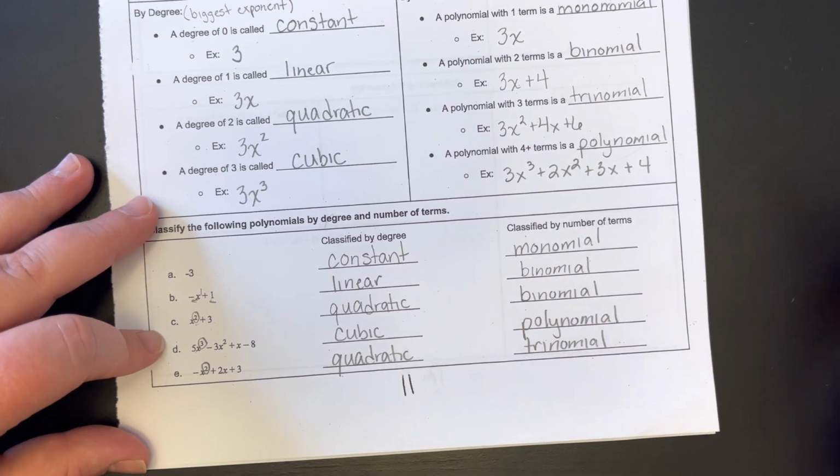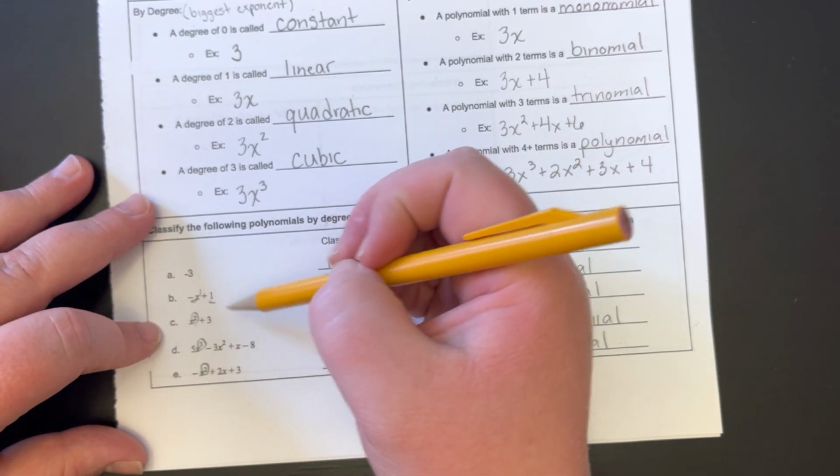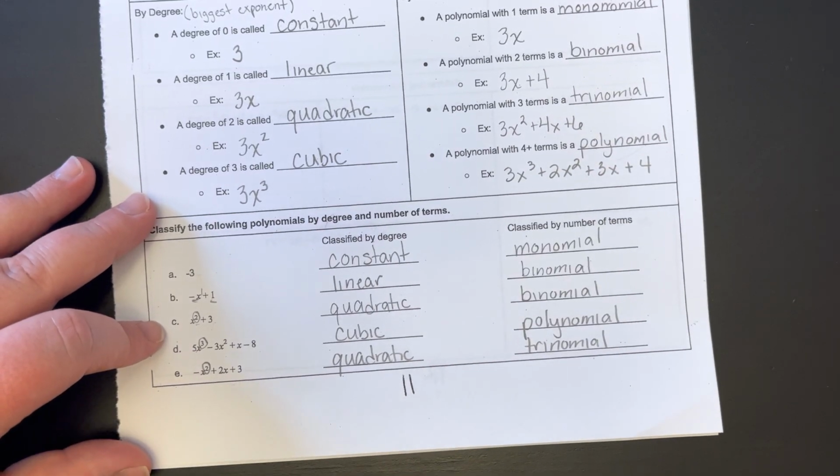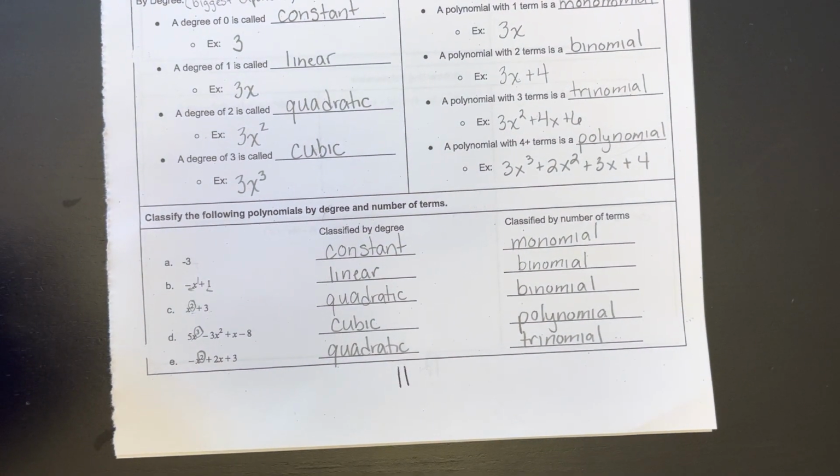Now keep in mind, guys, the biggest exponent doesn't have to be on the first term. It could be with any of the terms in the polynomial. You're just looking for whatever the biggest one is and name it based off of that.